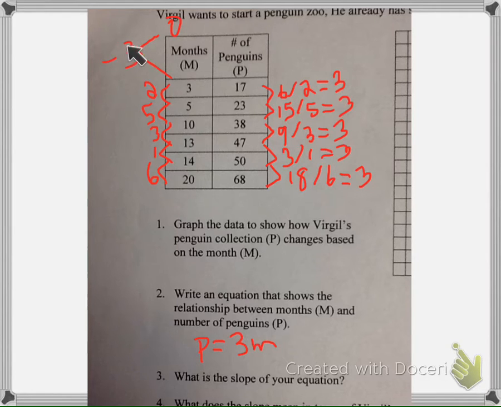And if I'm going backwards 3, that means every time I go back 1, I have to subtract 3 on the y side. But since I'm going back 3, I have to do 3 times 3 to figure out how many I'm going back. So 3 times 3 is 9. So I'm going to subtract 9 on the y side. 17 minus 9 is 8. So my y-intercept is 8. So the equation is P equals 3m plus 8.